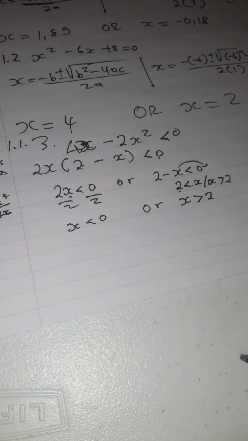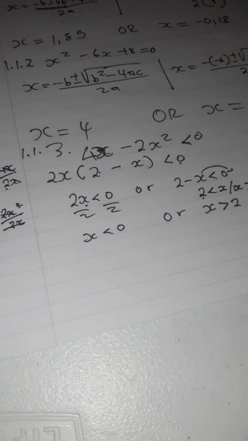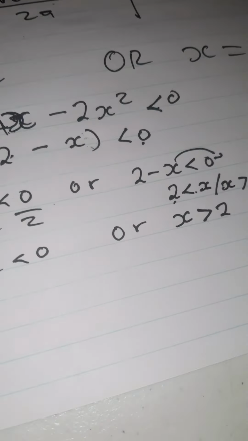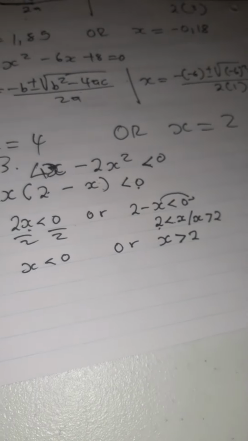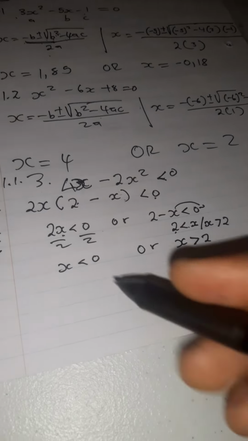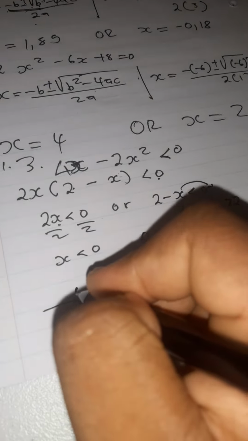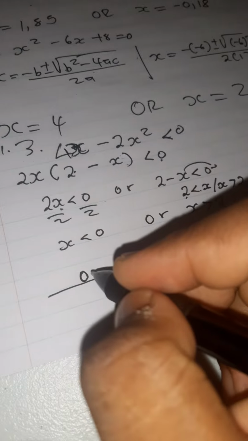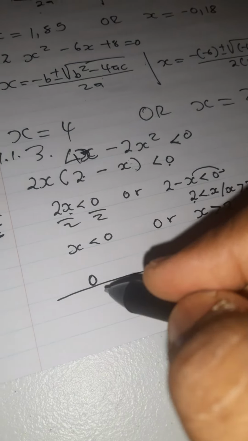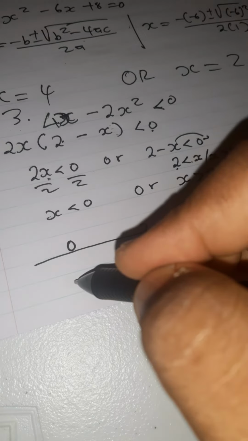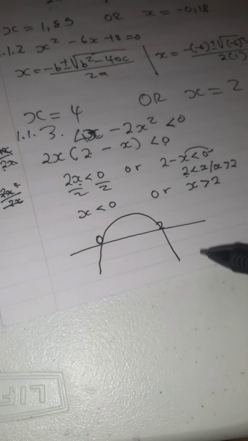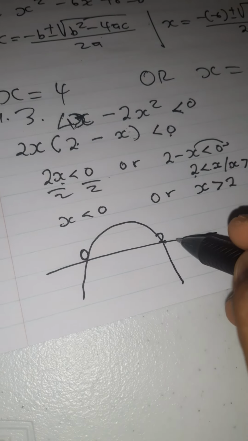So now let's represent our numbers as they must be. Okay, is it less than? The inequality is less than, so let's represent it on the number line like this, and write our 0 here and our 2 here. So what am I going to do? I'm going to represent it as a parabola, whereby I do a happy face like this one. Is it a happy face? No, it's a sad face. So since the 2 is positive, it will face that side.